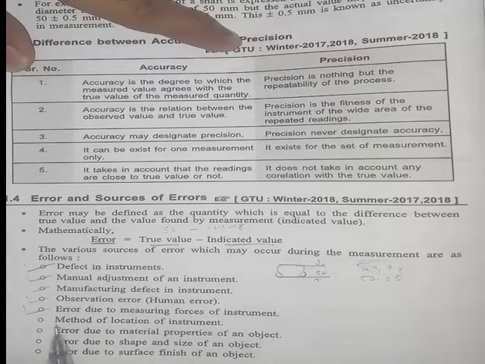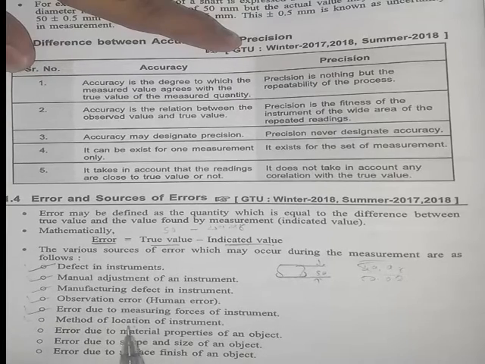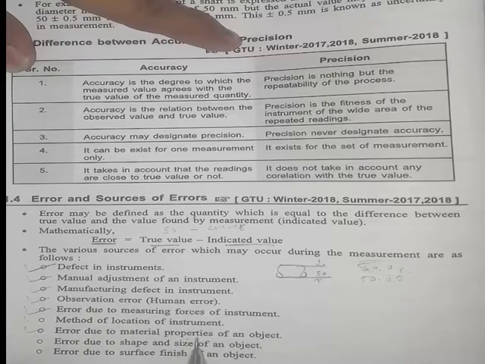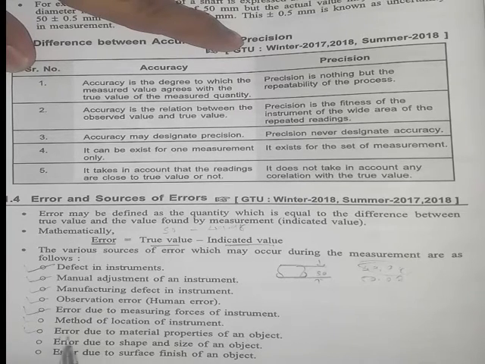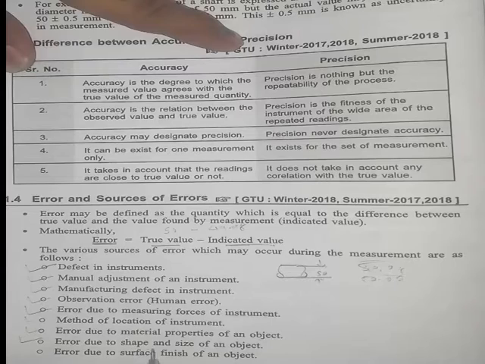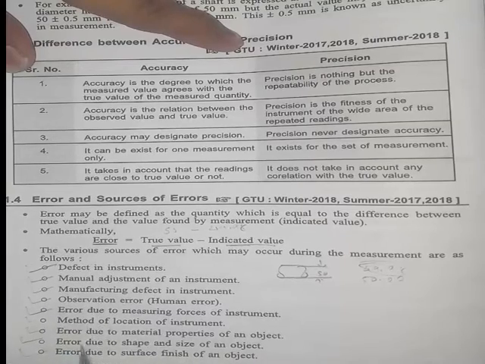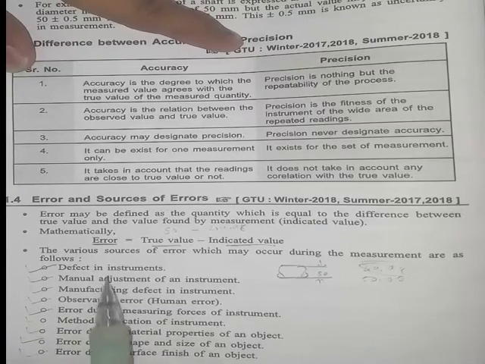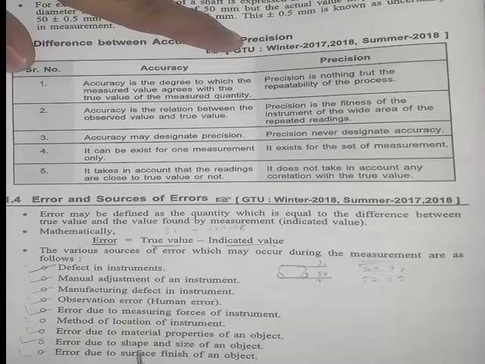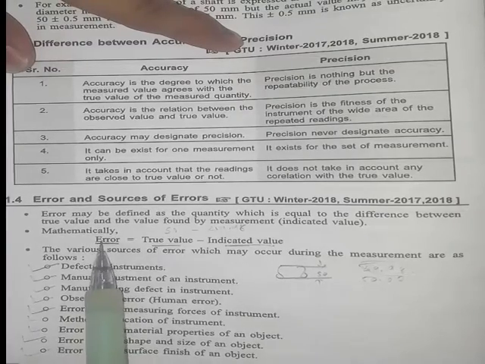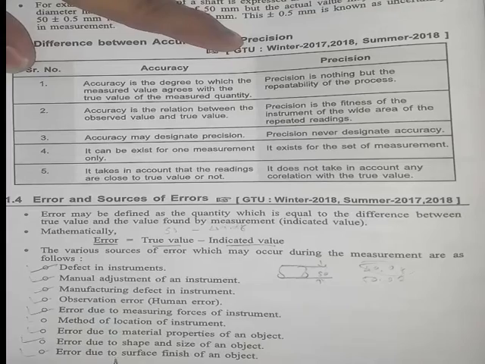Then sixth is method of location of instrument. Seventh is error due to material property of an object. It may be possible the material property is not the same throughout, so there may be error due to that. Then error due to the shape and size of an object, and error due to surface finish of an object. So these are the different sources because of which error may be possible. This is the definition of error and these are the sources of error.